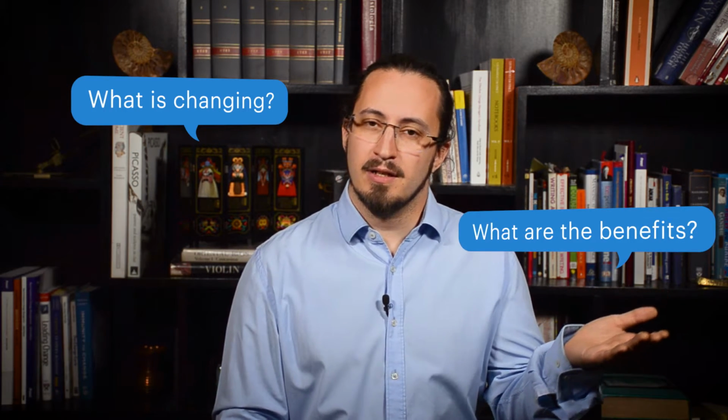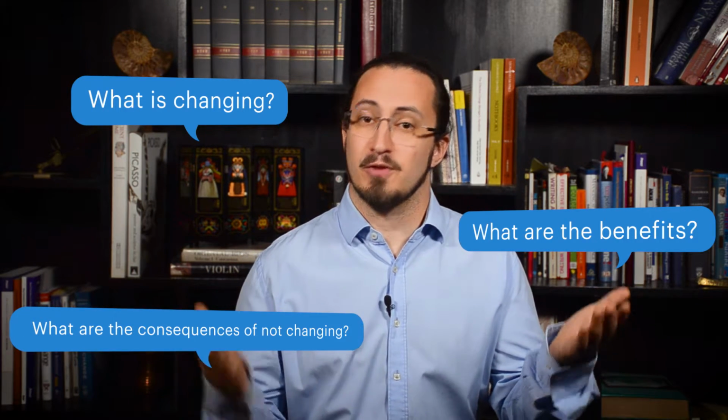Here, Tom points out 3 key messages for somebody to have an awareness for the need to change. Namely, it is what is changing, what are the benefits of the change, and what are the consequences of not changing. This key information, these 3 messages, are what form the foundation of somebody choosing to change.